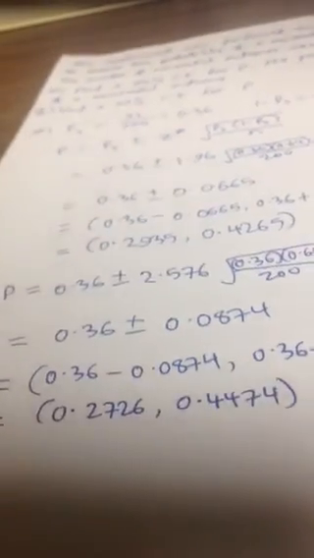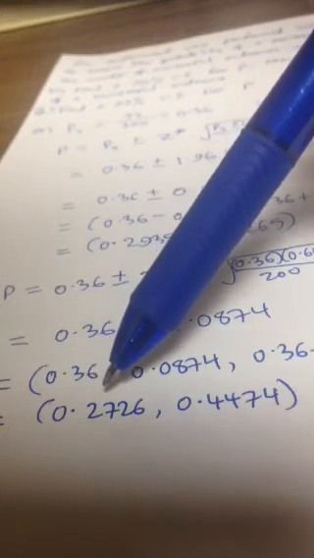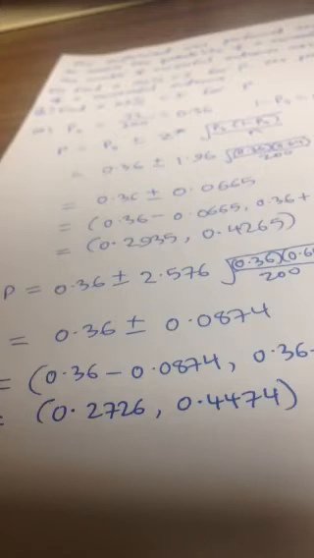So we are 99% confident that somewhere between 0.2726 and 0.4474 lies the actual value of the probability of a successful outcome.